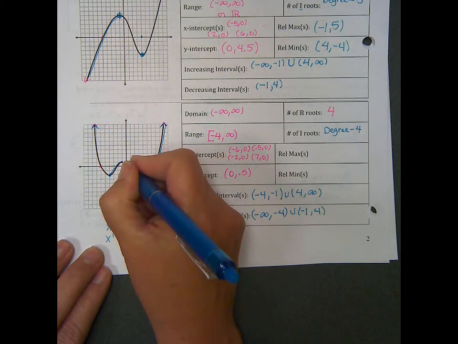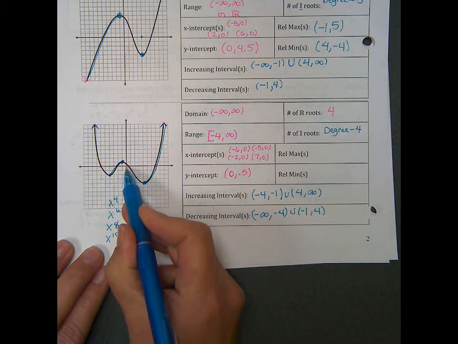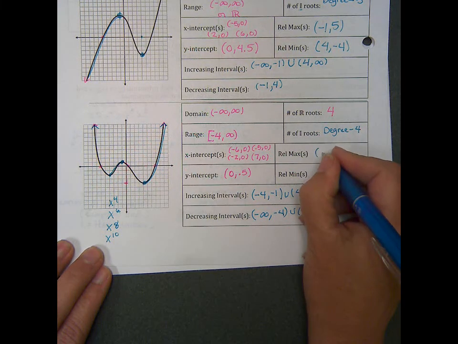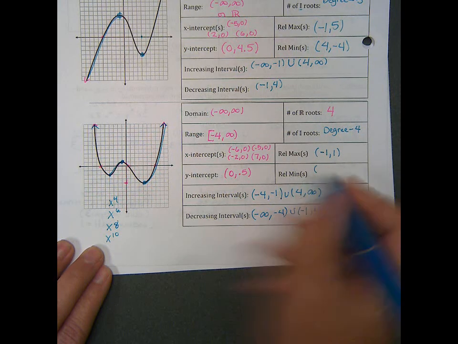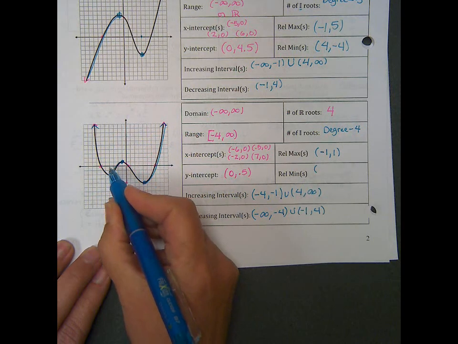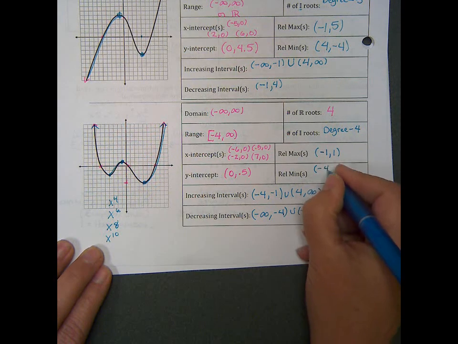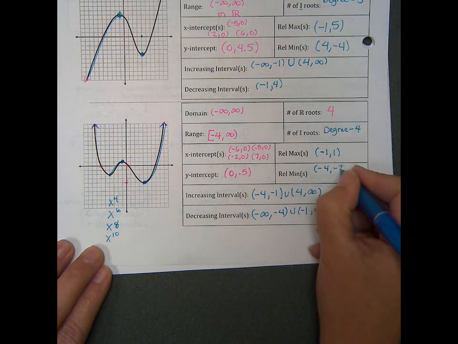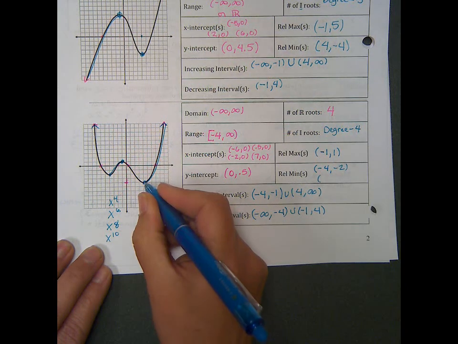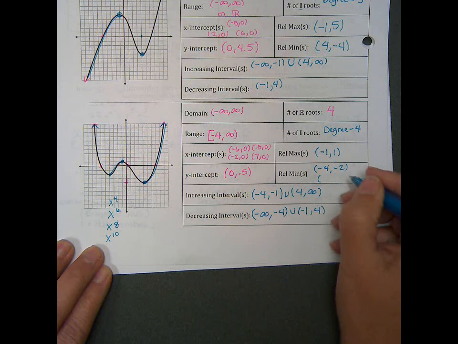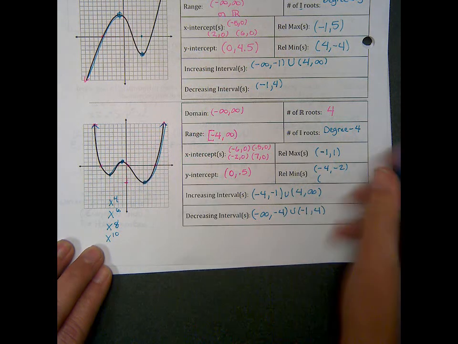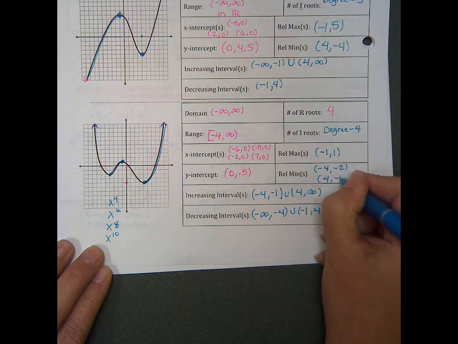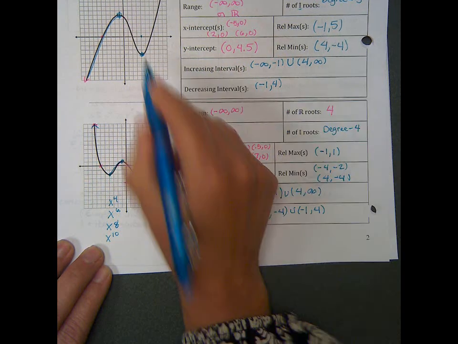The relative maximum, there's only one of them. That high point is at negative 1, 1. And relative minimum, there's 2. At negative 4 looks like down to negative 2. And then another one over here, it's just our valleys, which is at 4, negative 4 for that minimum. That's funny, it's the same minimum it was in the previous problem. All right.